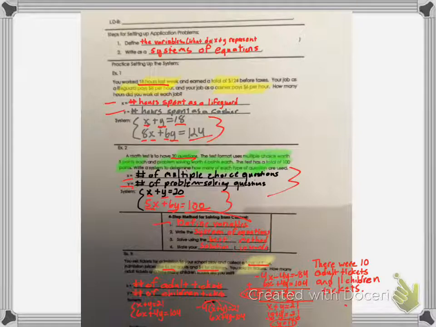You sold 21 tickets. How many adult tickets and how many children's tickets did you sell? We kept it in order again. We used x as the number of adult tickets and y as the number of children's tickets. So we're defining our variables, which is very important to do. That way you know what you're solving for, and what x and y represent.